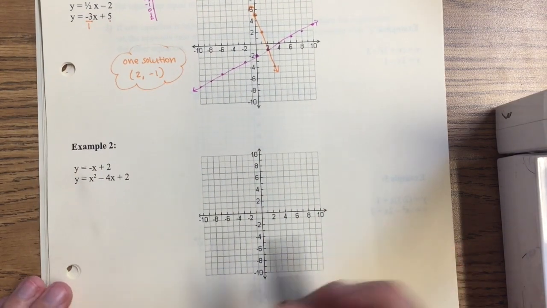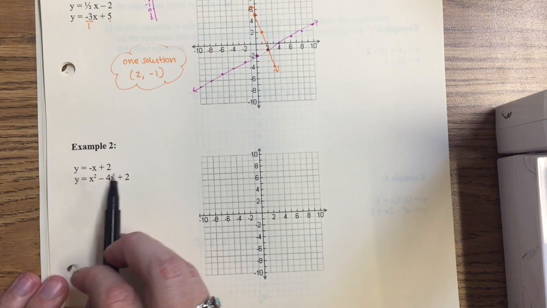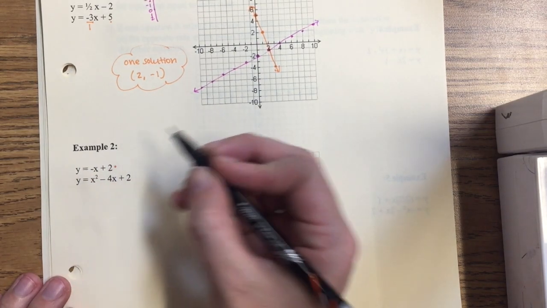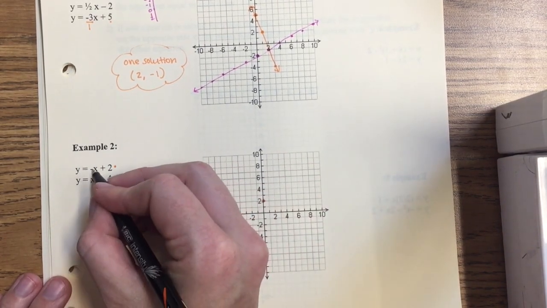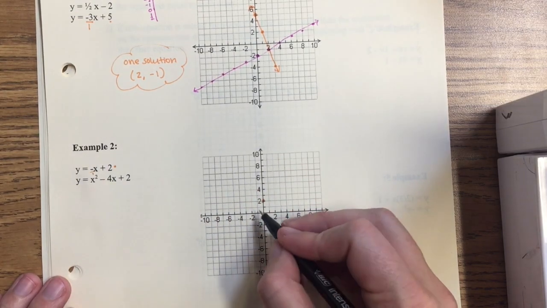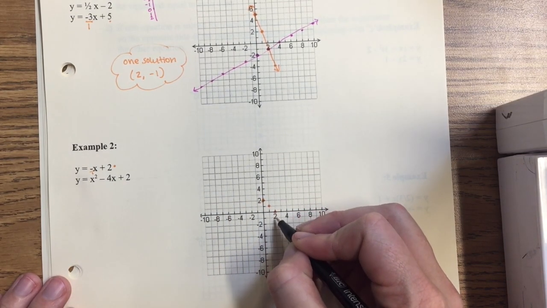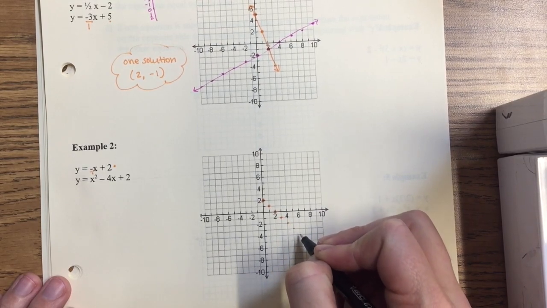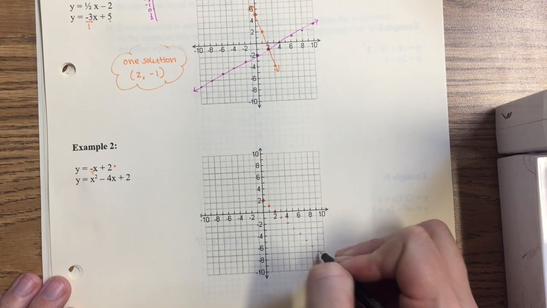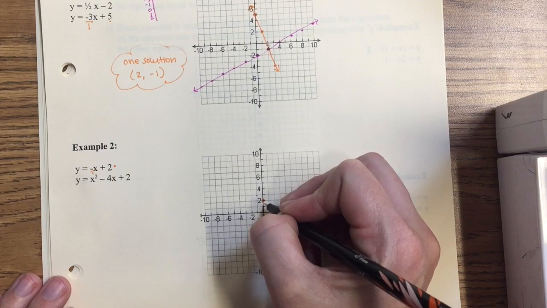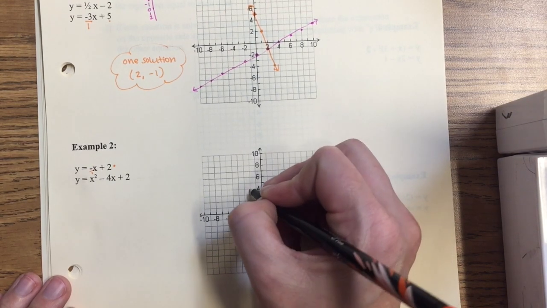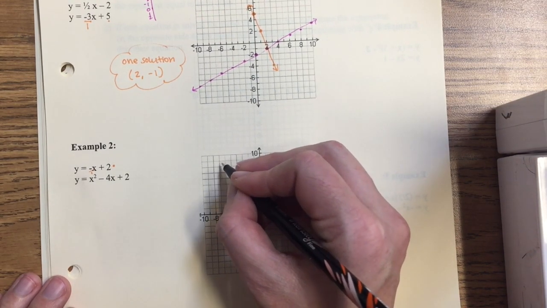On example 2, looking at this equation, it's going to make a line. I start at +2, then I go down 1 over 1, then I can follow my pattern backwards if I want to fill in the left side.